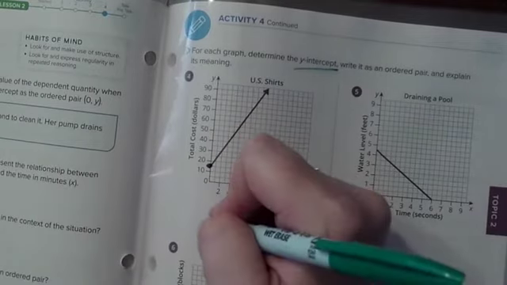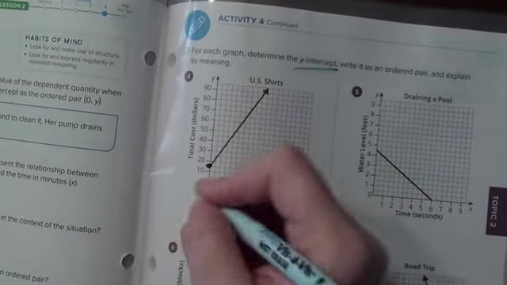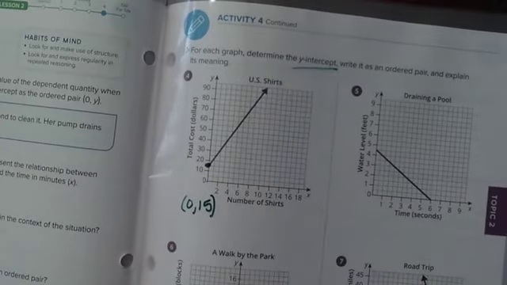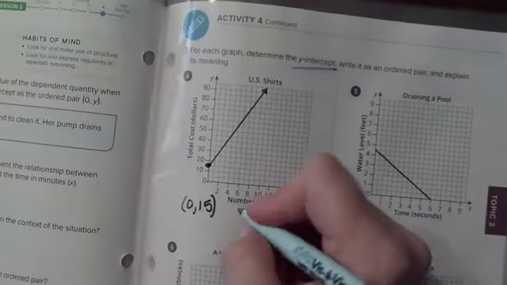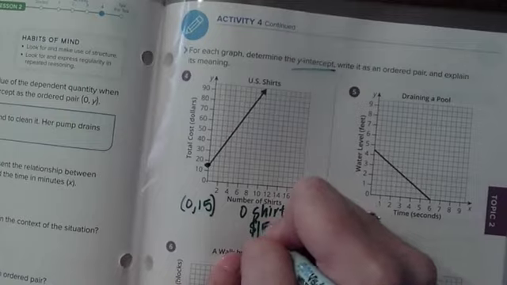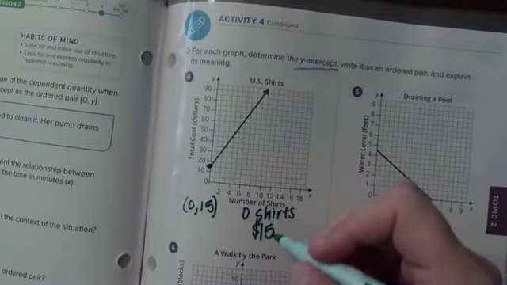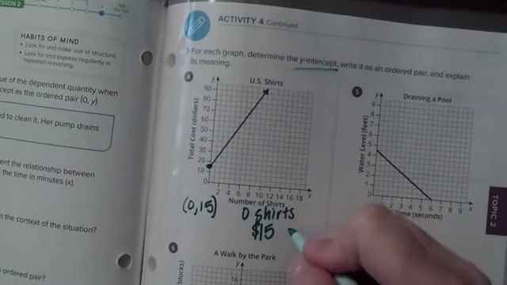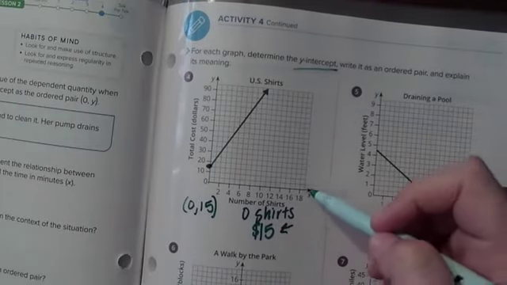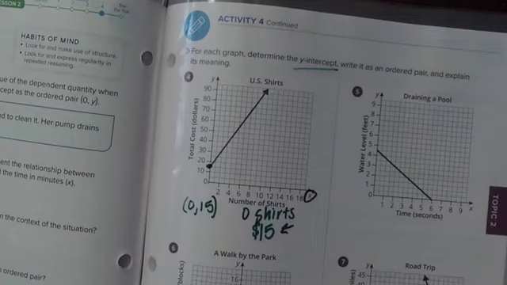That point right there is 0, 15, just like we did at the beginning of the video. We said when we gave our first context that 0, 15 is 0 shirts, $15. So the y-intercept means that with 0 of the x value, it is $15.